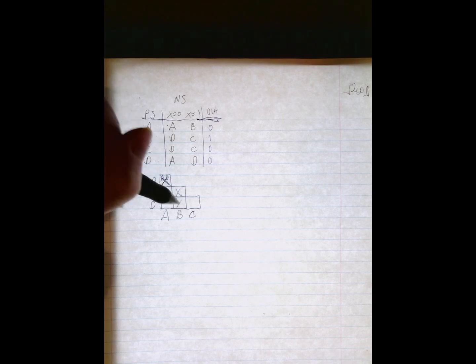So let's look at B, C, B, D. These have different outputs, therefore they can be eliminated. They can't be equivalent. So we're looking for equivalence, row equivalence.